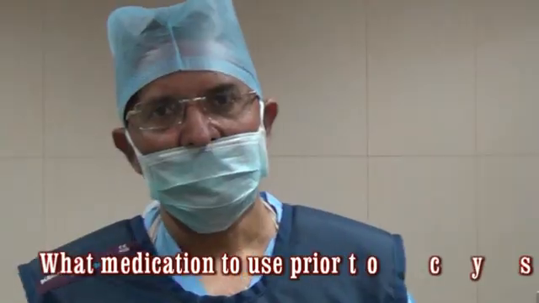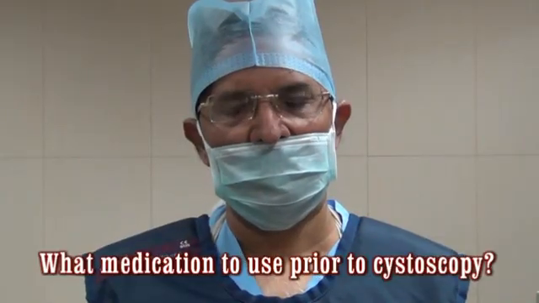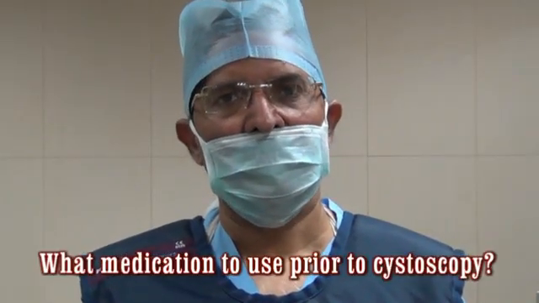Prior to cystoscopy, you will be required to give pre-medication to your patient. In pre-medication, about 10-15 minutes before the procedure, I suggest that you give the patient injection diclofenac. If there is a problem with diclofenac, like a known hypersensitivity, or a patient of uncontrolled diabetes or renal failure, or extremes of age, for such reasons when you don't want to give diclofenac, that's a different matter. But otherwise, you can give injection diclofenac about 15 minutes before. It's a very good analgesia.